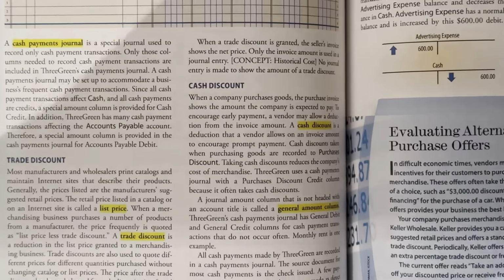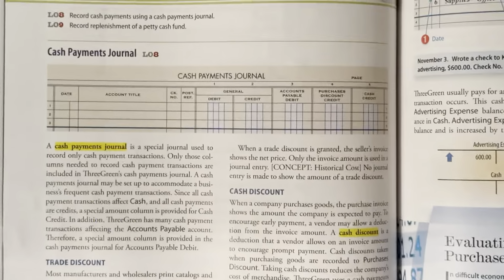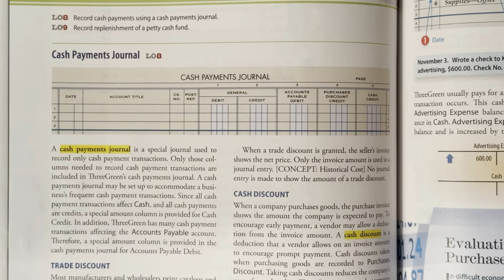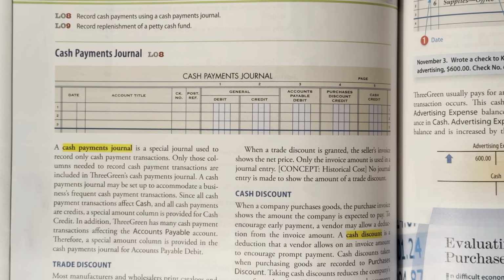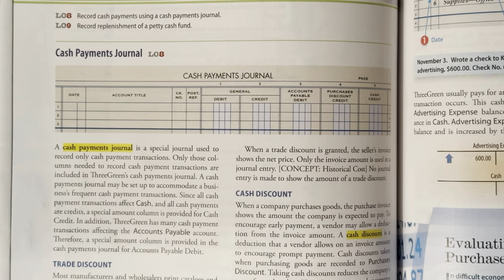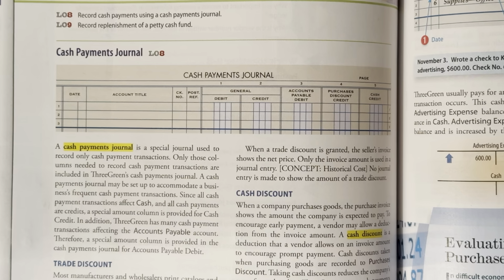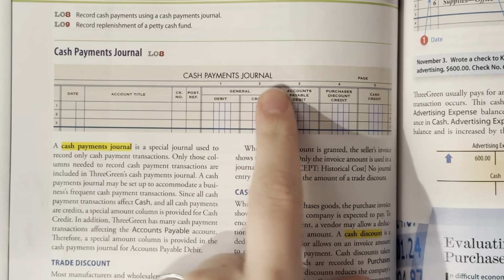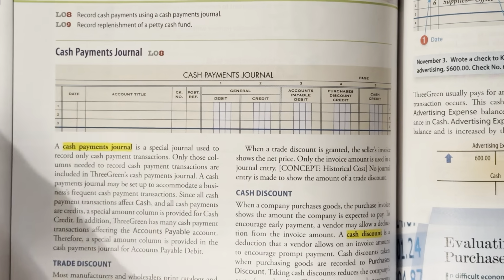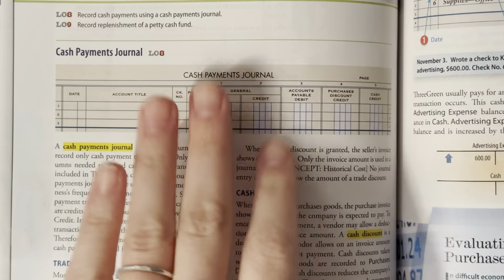We're learning a new journal now, and it's called the Cash Payments Journal. Previously we learned about the Purchases Journal. Now we're going to dig into the Cash Payments Journal. Sometimes in these multi-million-dollar companies who manage a lot of accounts and transactions, they'll use this journal called the Cash Payments Journal to simply record any cash payments, exactly what it says.